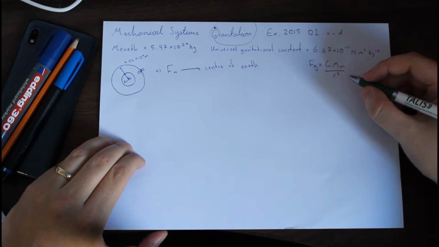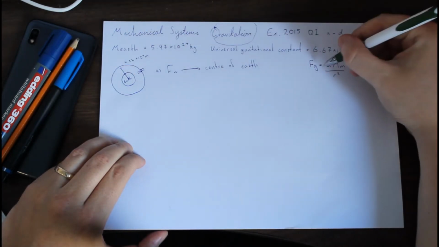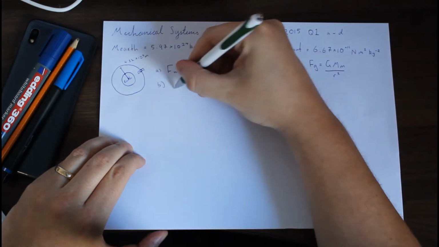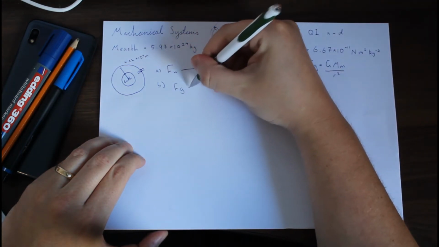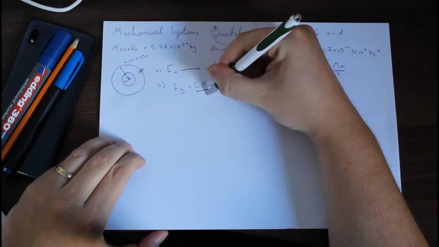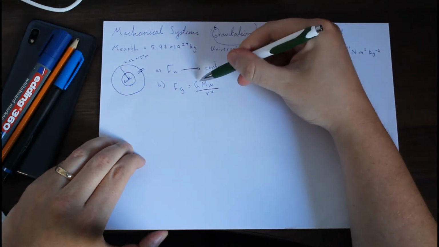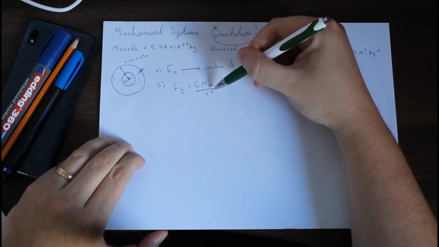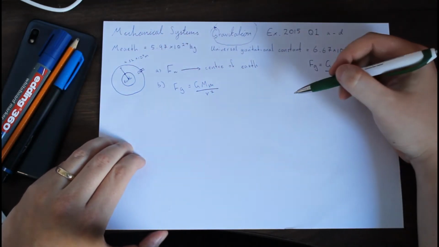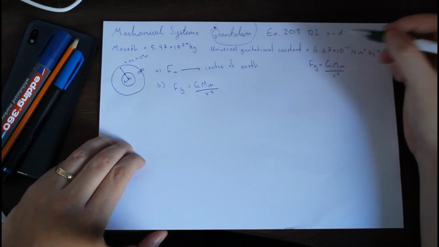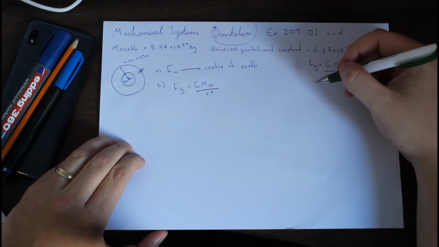Alright, so we come in, and we have this equation here. For B, we're going to say Fg equals big G, big M, little m over r squared. Our gravitational constant, our mass of the larger object, our mass of the smaller object, and our radius from center to center squared. Now this one's particularly simple. It's just plugging in information that they've given us in the question.